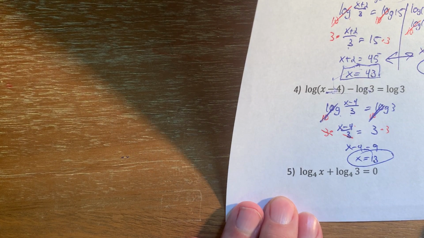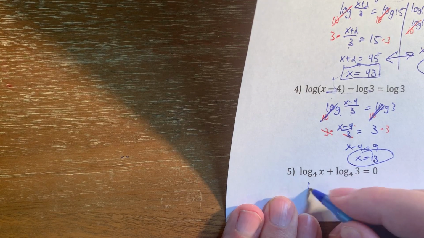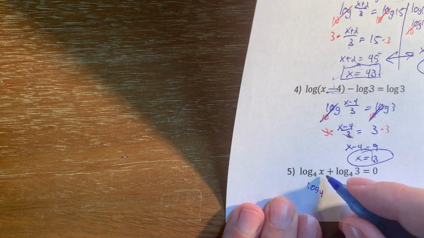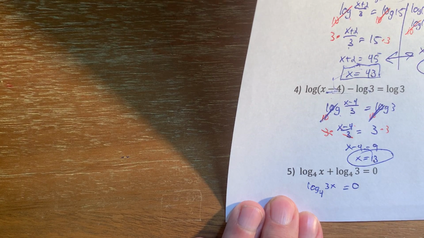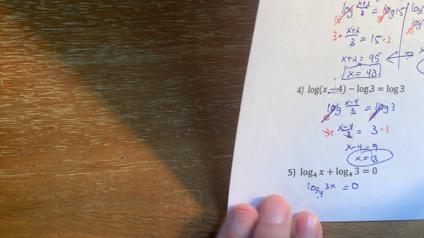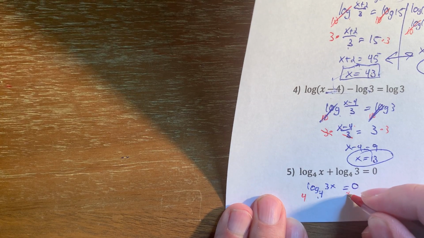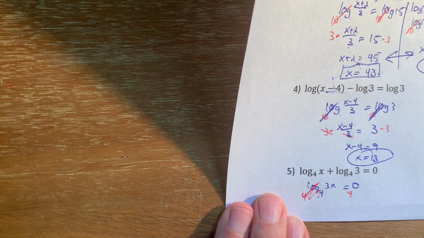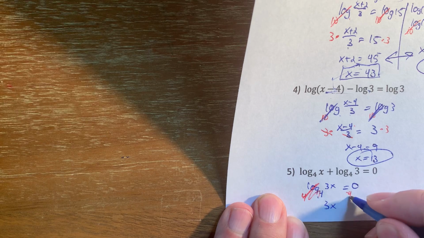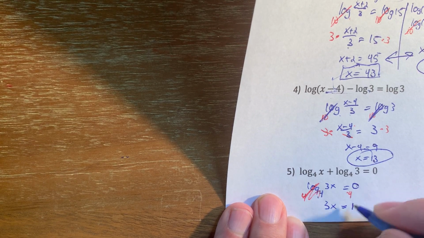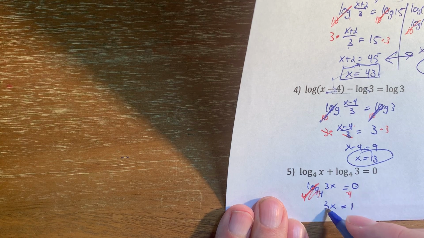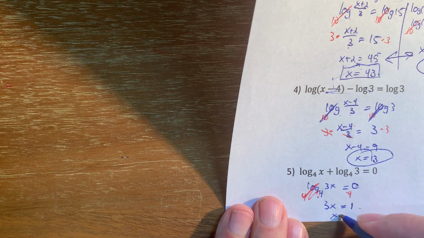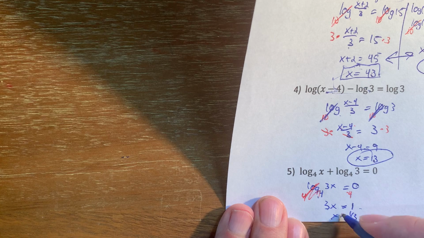Try this one on your own. Hopefully you notice that these can be combined. Log base 4 of, when you add 2 separate logs, they multiply together on the inside. And then you can do 4 to the power of both sides to cancel out the log. And I hope you realized that 4 to the 0 power is 1. Anything to the 0 power is 1. And then dividing by 3 on both sides will be 1/3. x is 1/3.